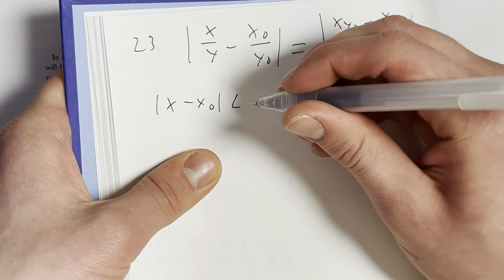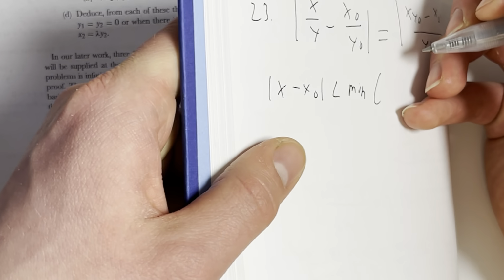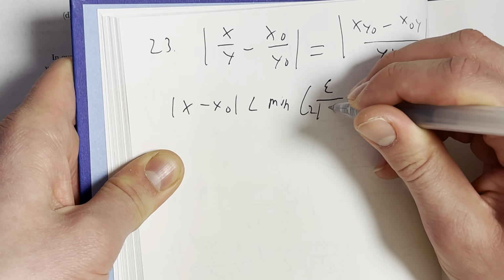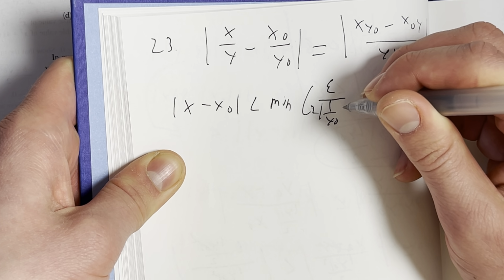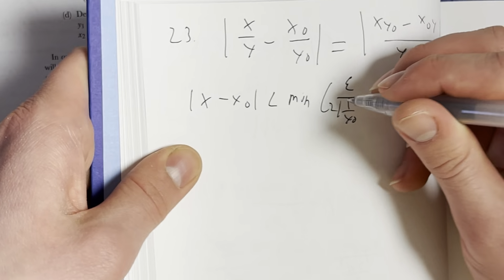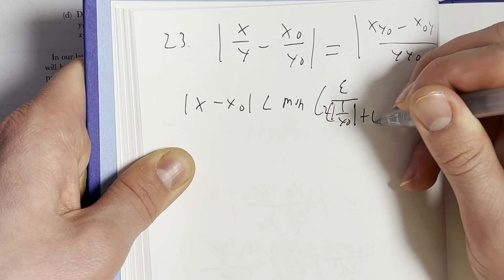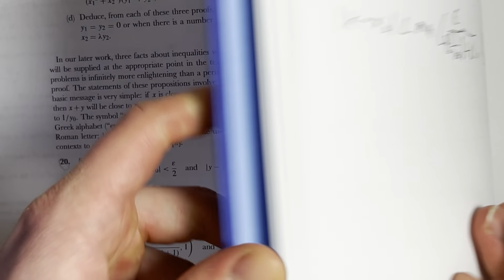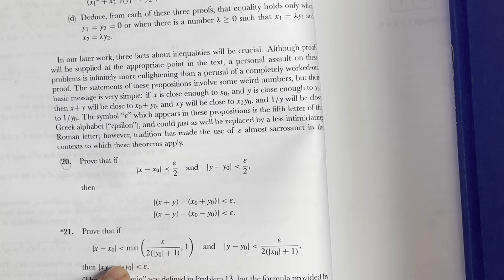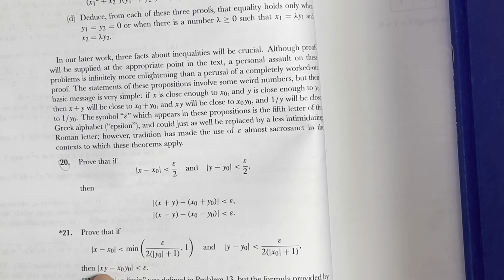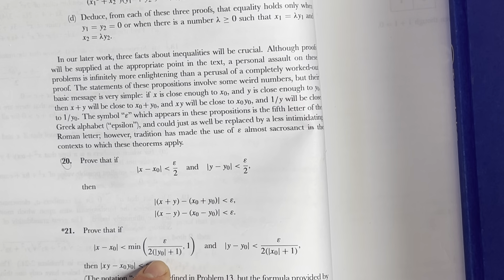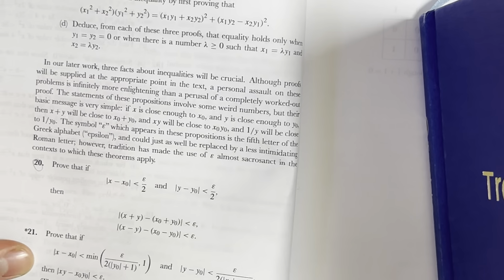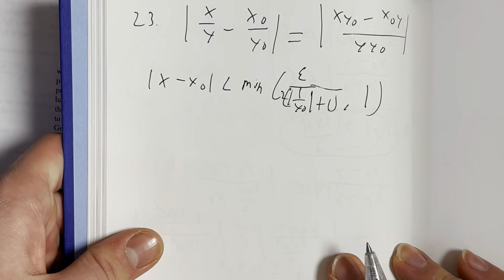So we choose that |x - x0| is less than min of epsilon over 2 times (1 over y0 plus 1) and 1. So this is the exact same thing as here, but we just use 1 over y0 because it's what is relevant in the problem.